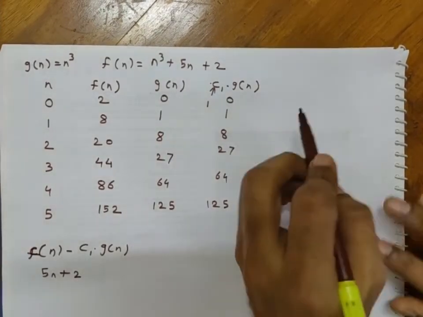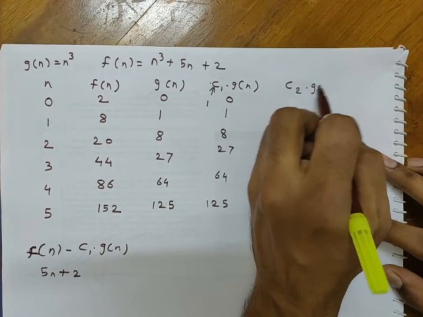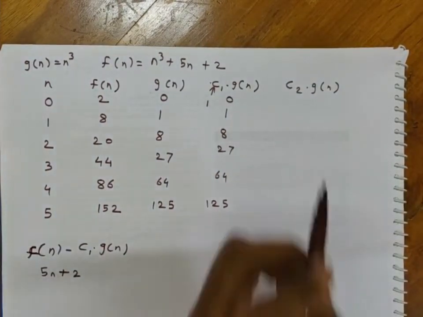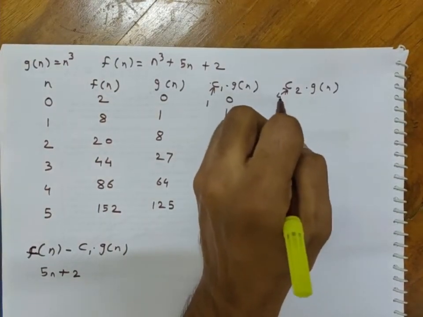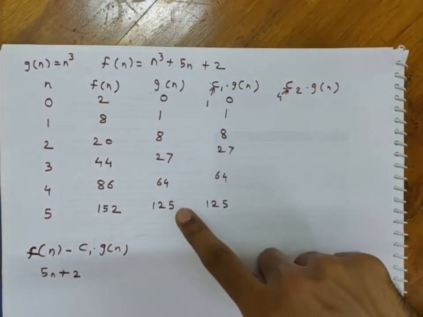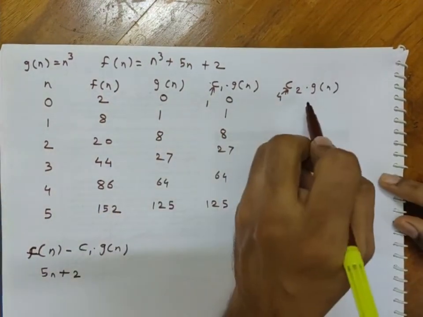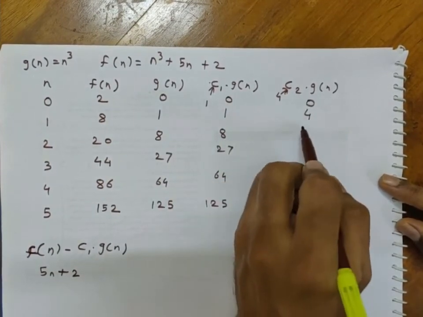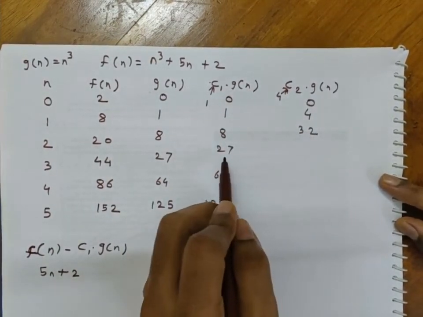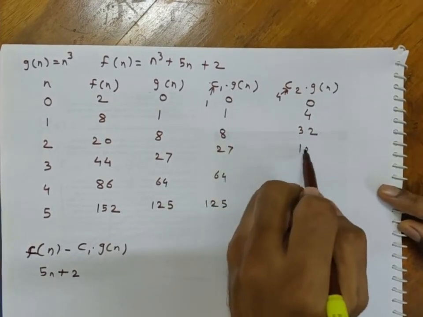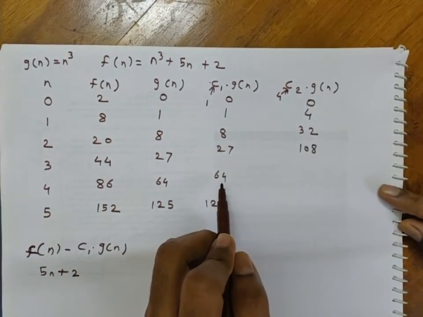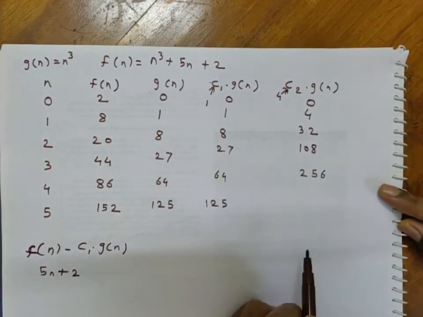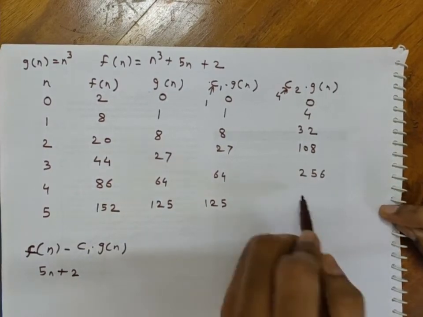Let's take C2 gn, and in this case I'm going to have the value of C2 as 4. So I'm going to multiply gn by 4. 0 multiplied by 4 is still 0, 1 multiplied by 4 is 4, 8 multiplied by 4 is 32, 27 multiplied by 4 will be 108, 64 multiplied by 4 will be 256, and 125 multiplied by 4 will be 500.